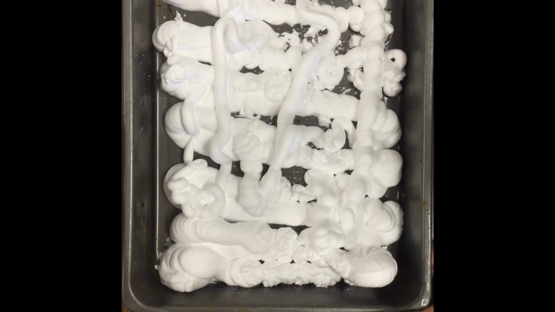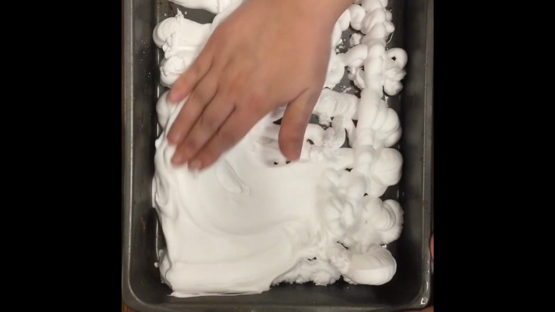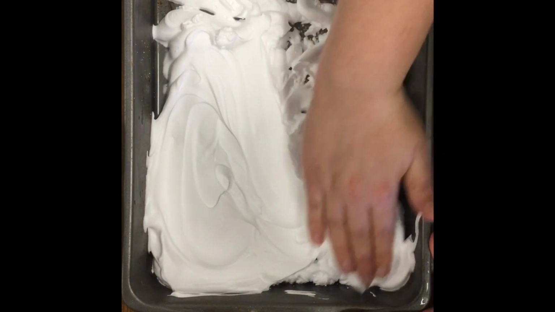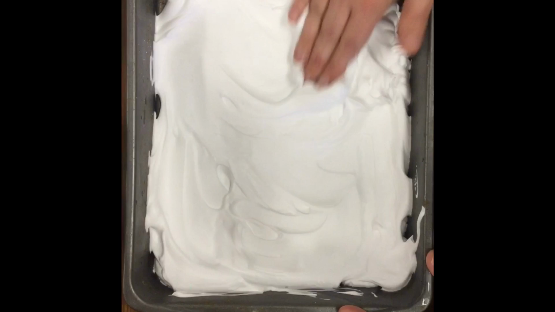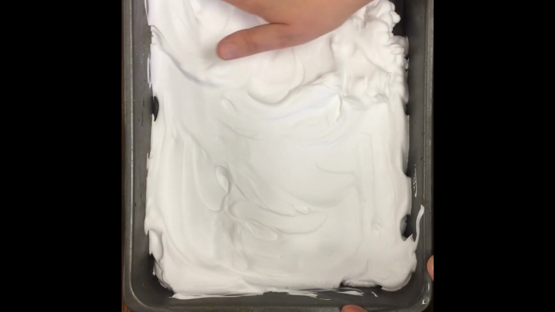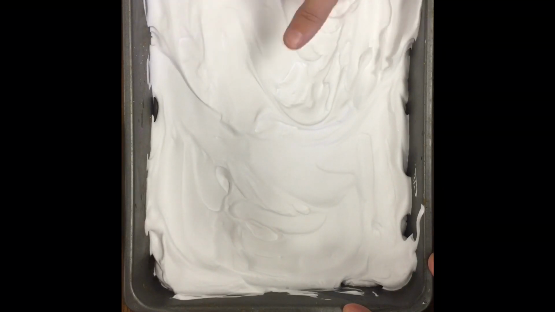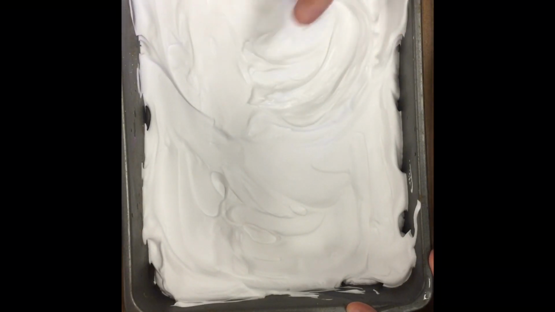So once we have that layer, we're going to just take our hand and kind of smush it and smooth it around. If you don't like the feeling of the shaving cream, you can use a plastic card or a ruler to try to smooth it around, but this is probably my favorite part of the process, getting to smooth it around and touch the soft shaving cream.